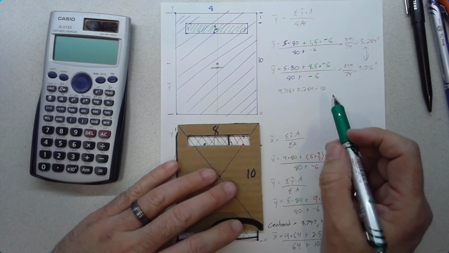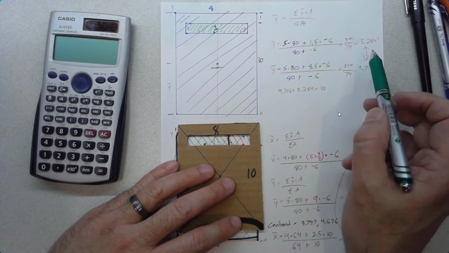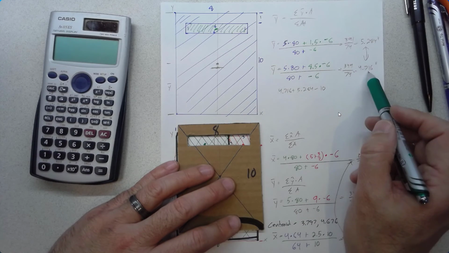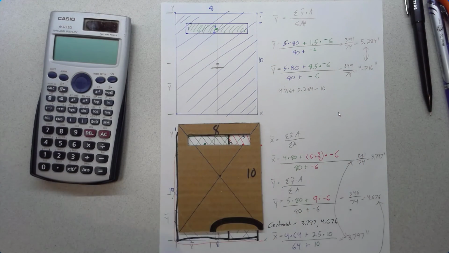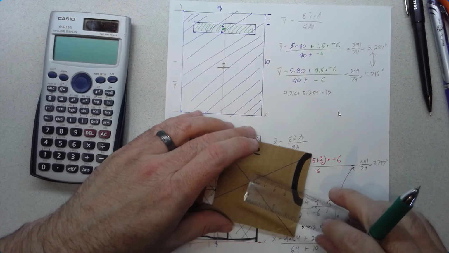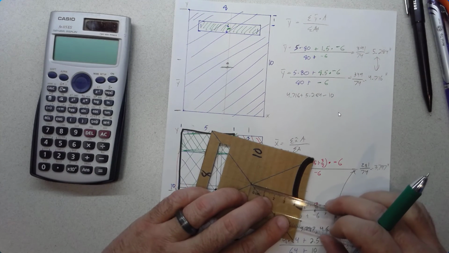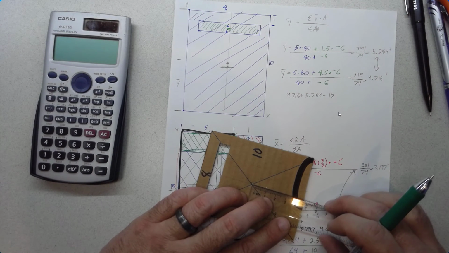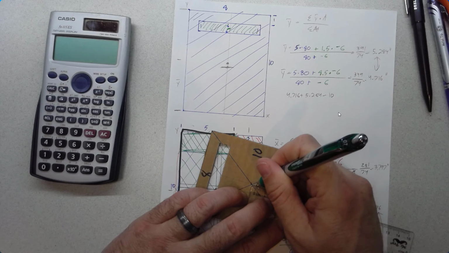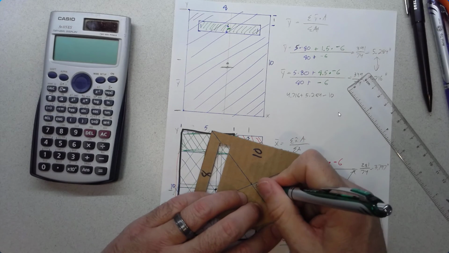But if we move to where our new axis should be, so if it's from the bottom, looks like we were at 4.716. So let's come up 4.7 roughly. It's right about there.